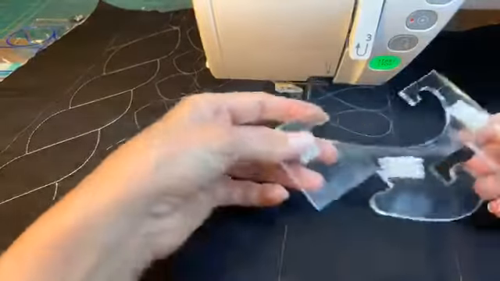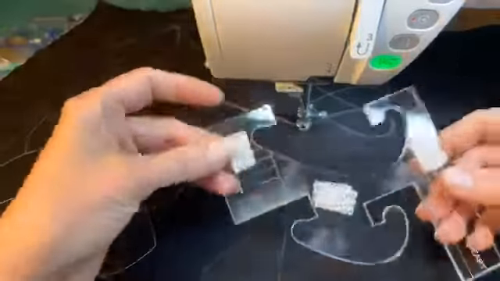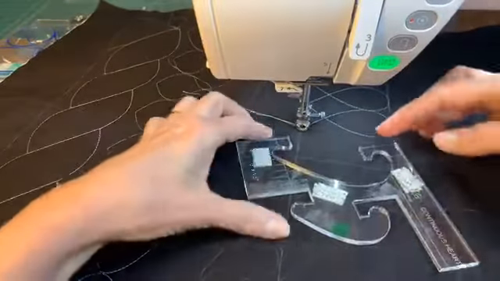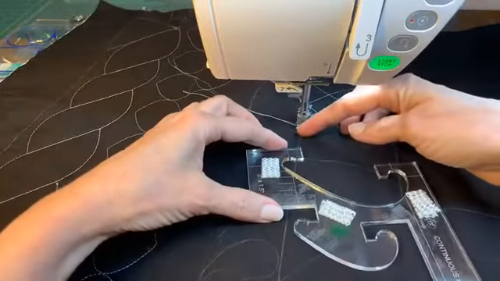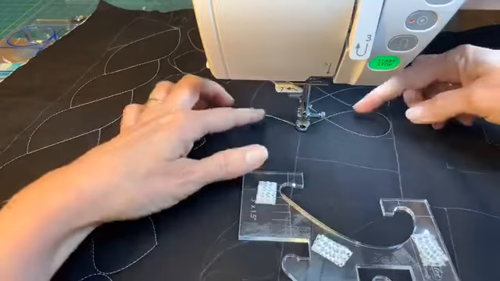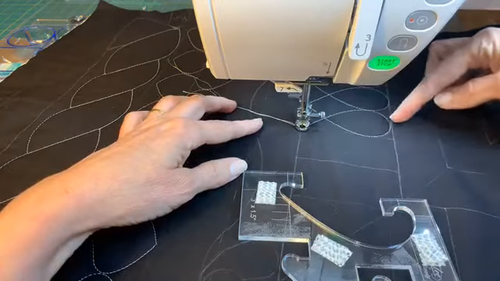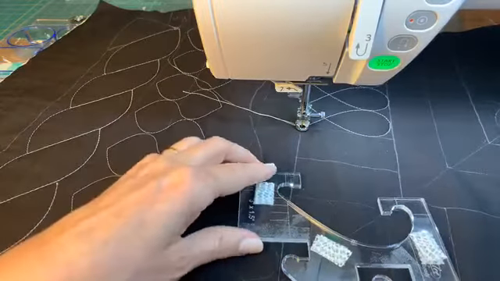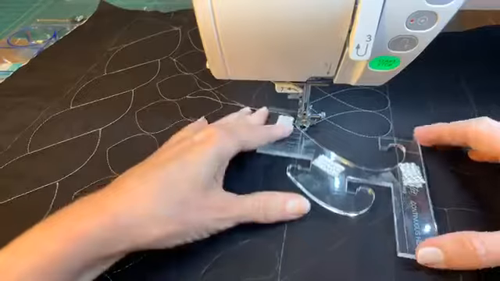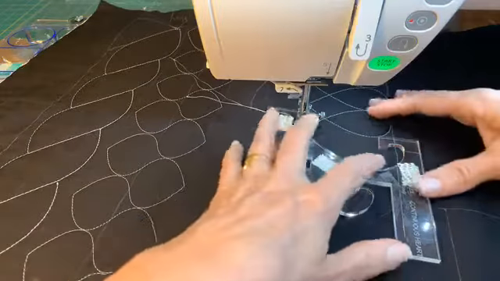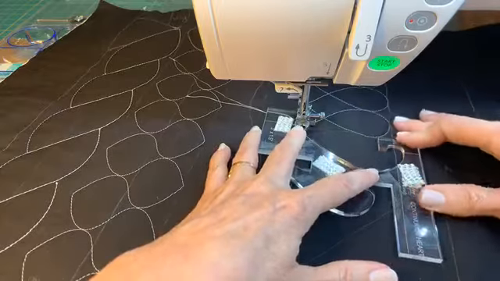So this template is designed to be used on both sides, so I do have grips on both sides. The way this one works is we're going to sew up, and then this side will come back down. So it'll be like this, half, and then down again. Let me get it set up real quick. Right here is the centering line, and then we'll get this lined up right here.